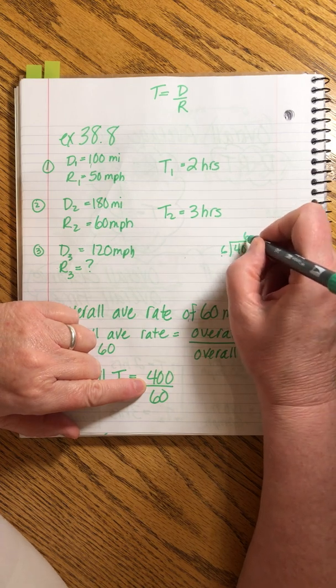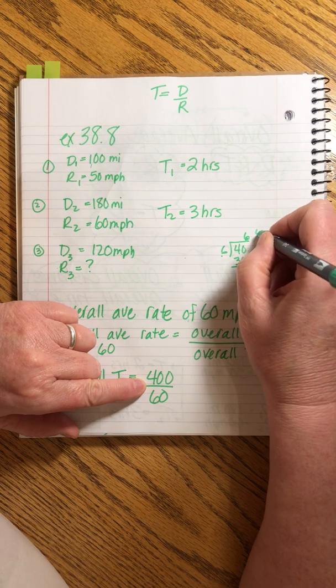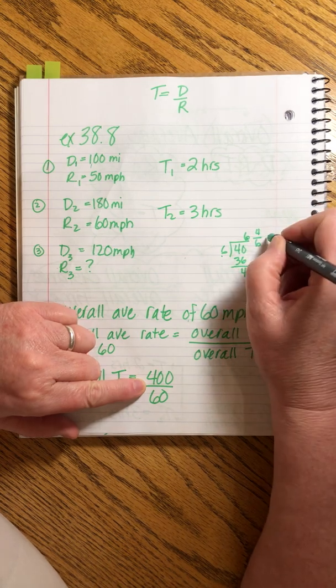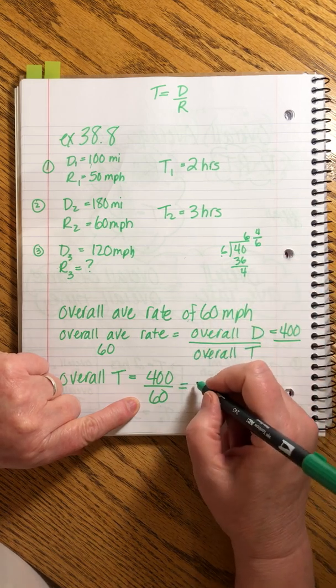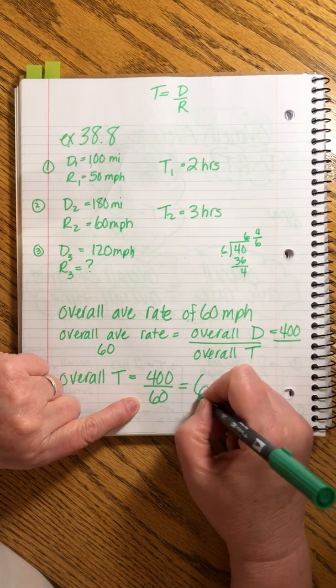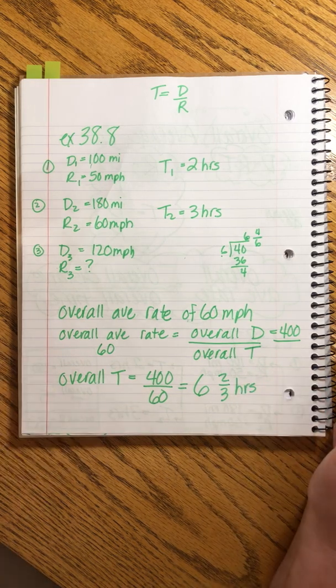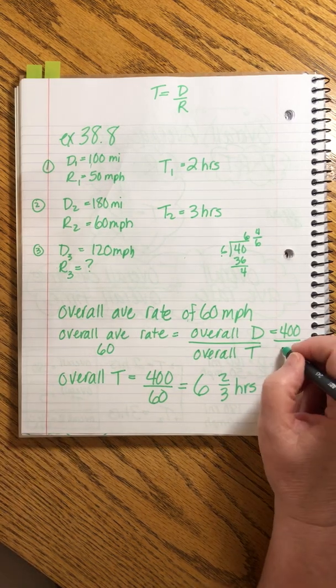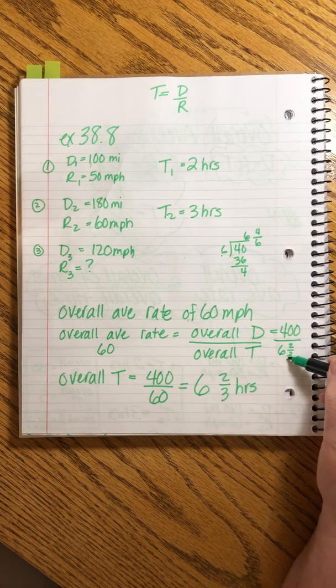This goes in here 6 times, 36, and we get 4 left. Okay, so the time equals, I'm going to leave it as a mixed number, 6 2/3 hours, right? So this we know is 6 2/3 hours. That's the total time, the overall time.